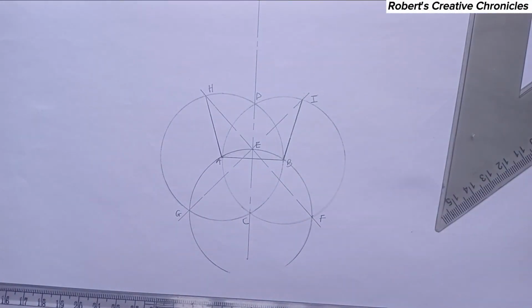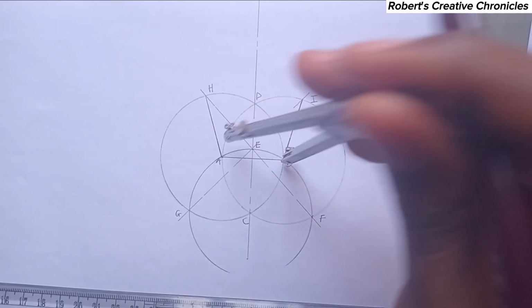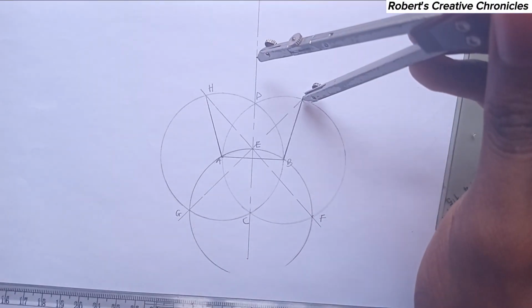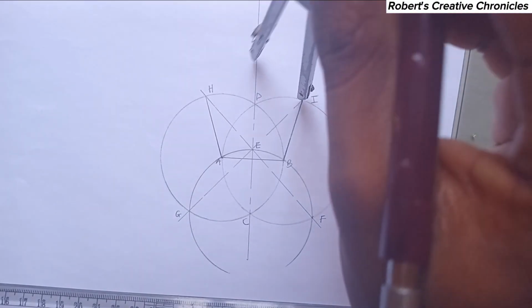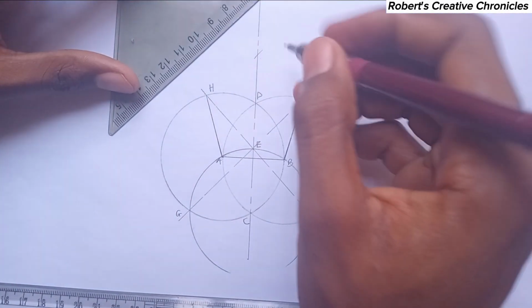So now, using the same radius AB, we will put it here and cut it on this line. So then we'll join it. So here will be what?